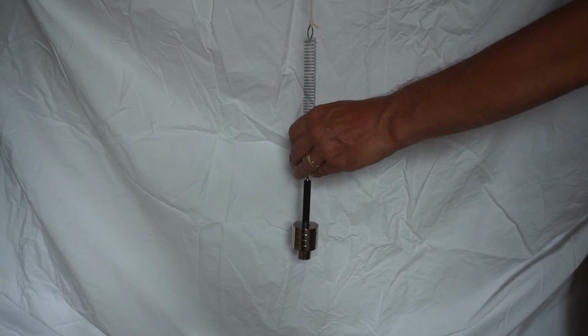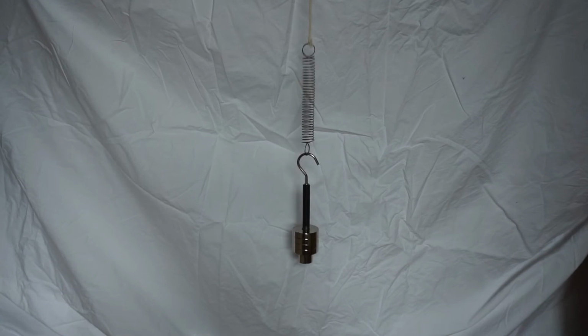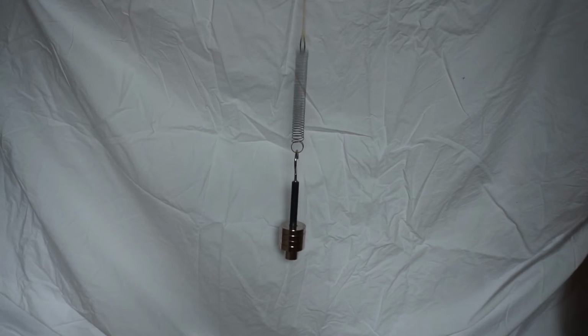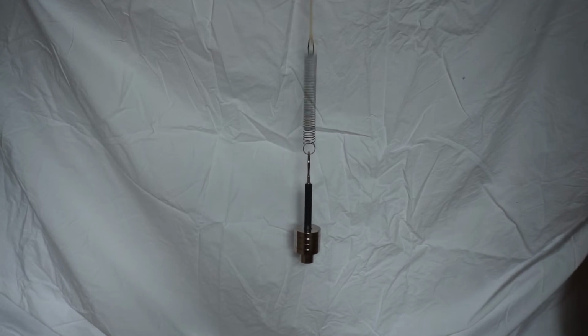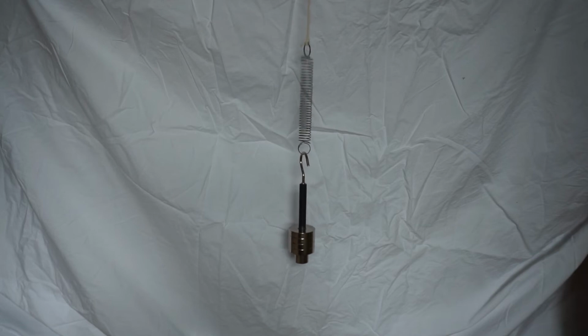If I make the top of the spring go really fast, you can see that the mass stays almost still. The resonance that we saw is not because the speed at the top of the spring is fast, it's because it is matching the natural frequency of the spring mass system, and when this happens we get resonance.